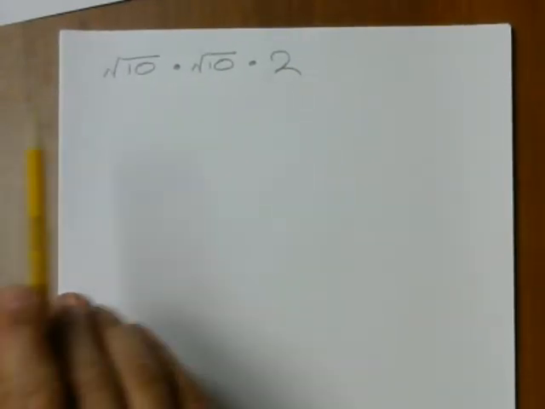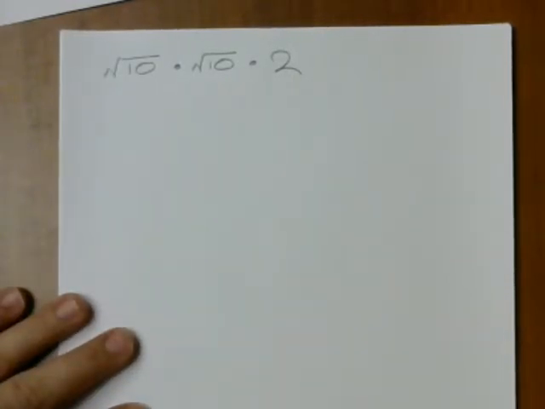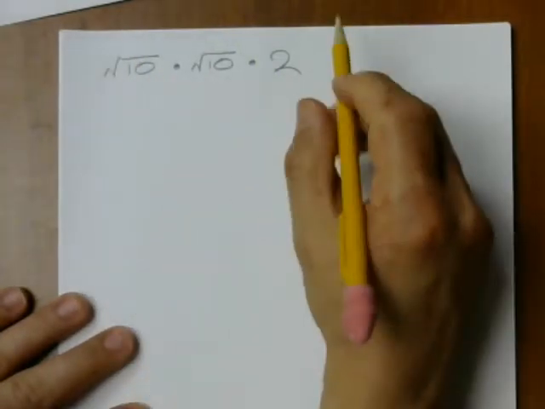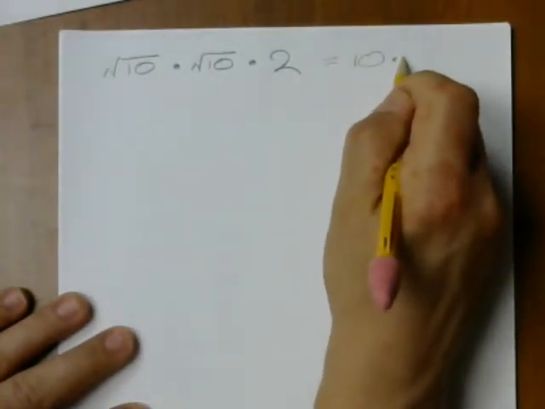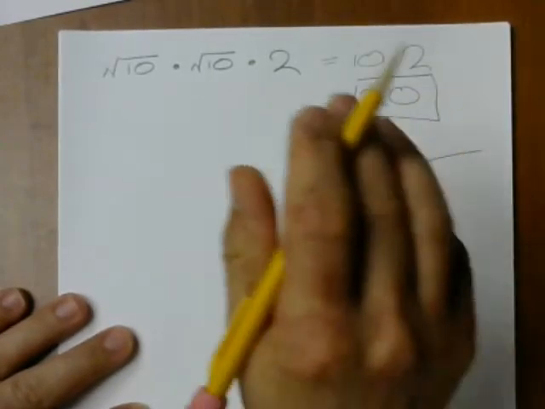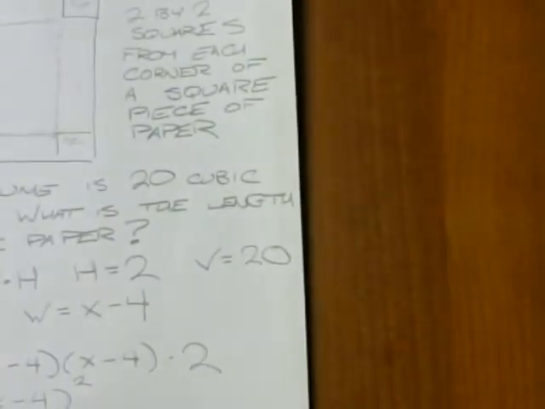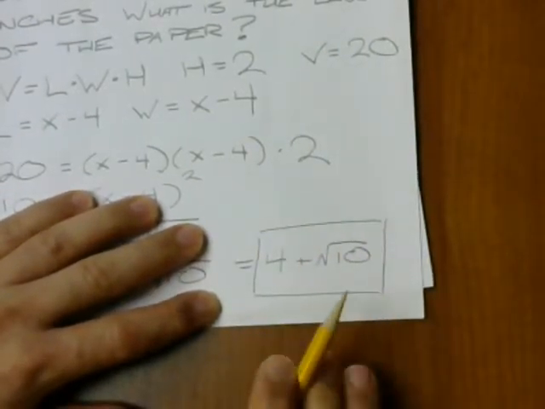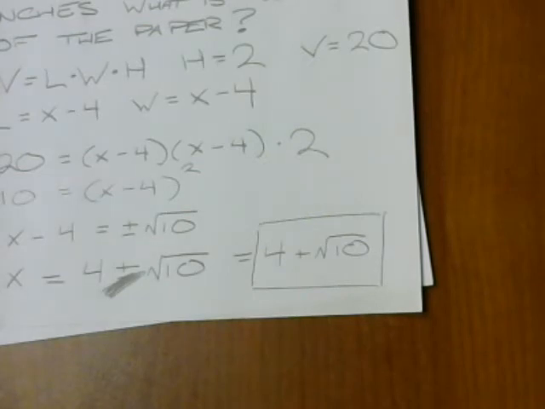If I multiply this together and I get 20, then I know I did the problem right. Well, what do I have? And that tells me what I had was correct. So this was my answer. And that's an example of another word problem, which amounts to being the solution to a quadratic equation.